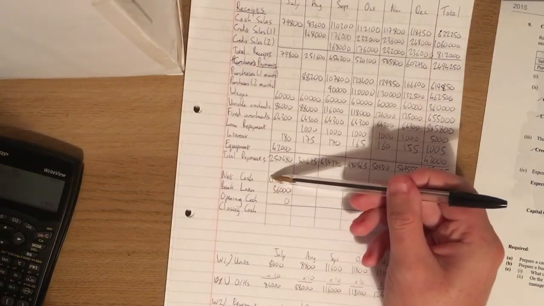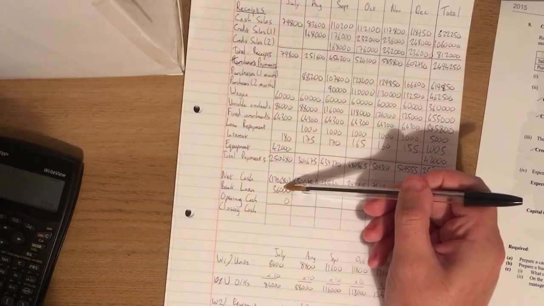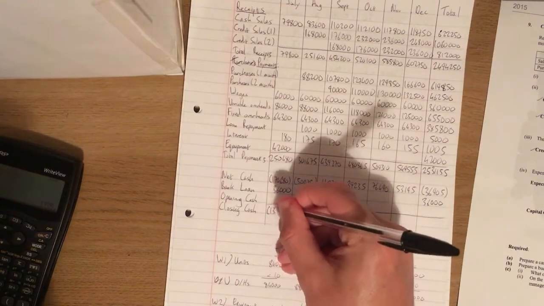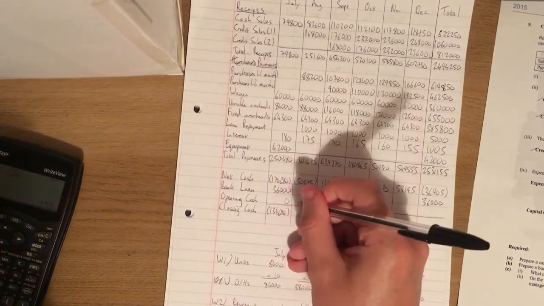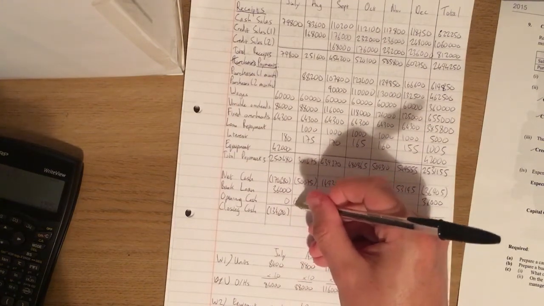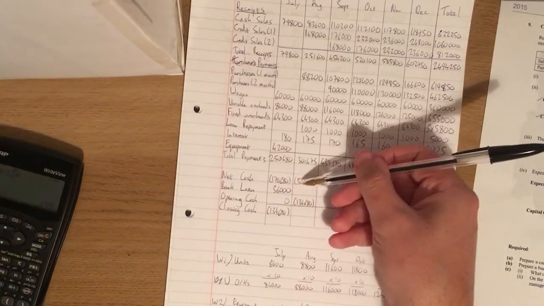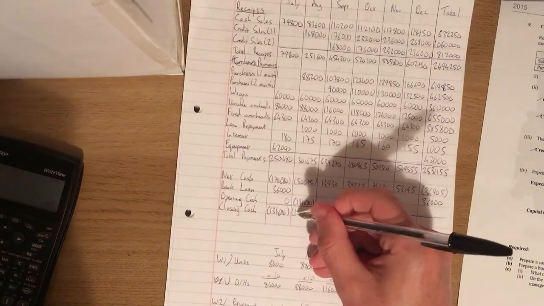So net cash, negative 170,680 plus 36,000 loan is going to give me closing cash of minus 134,680. That comes up here as opening cash for August, 134,680.